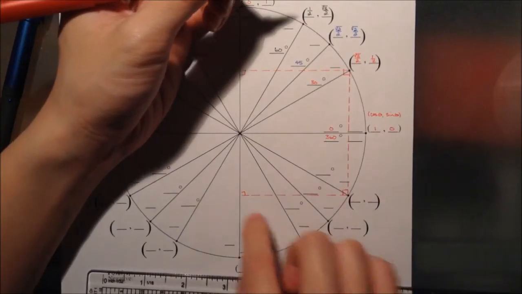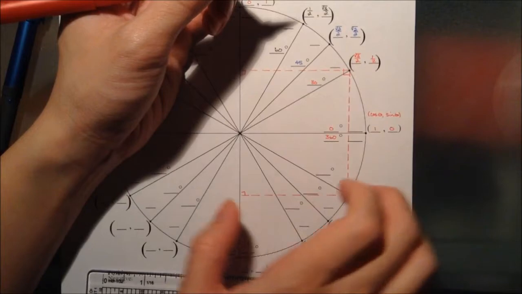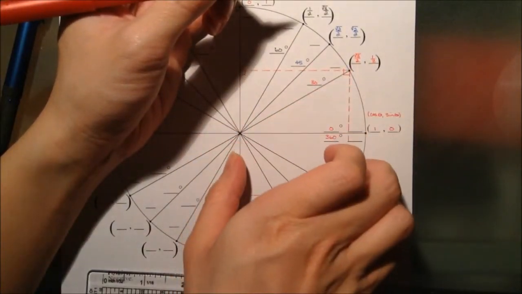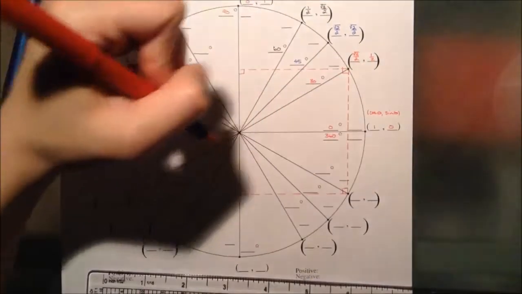So again, if these two lines are perpendicular, therefore these two lines are parallel. Same thing as here. If these two lines are parallel, then these two lines are perpendicular to the horizontal line. So basically, like a rectangle.